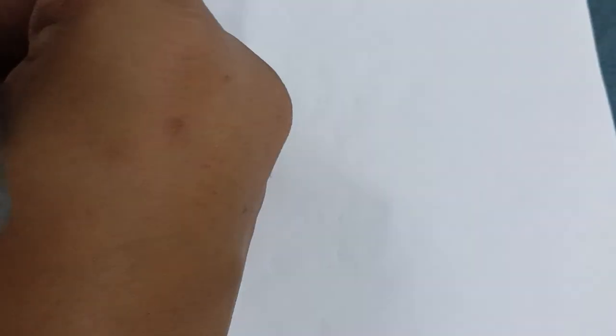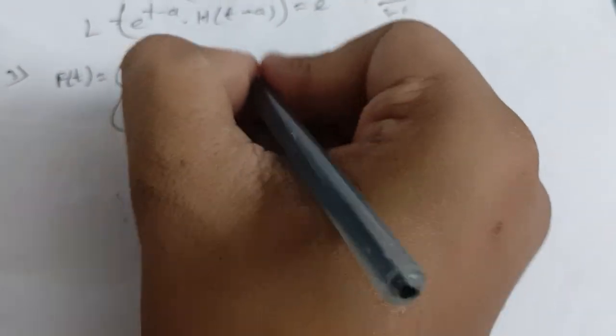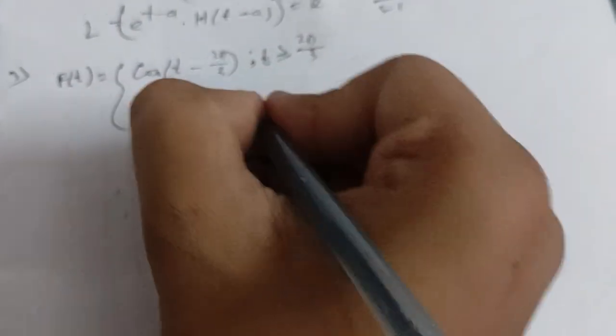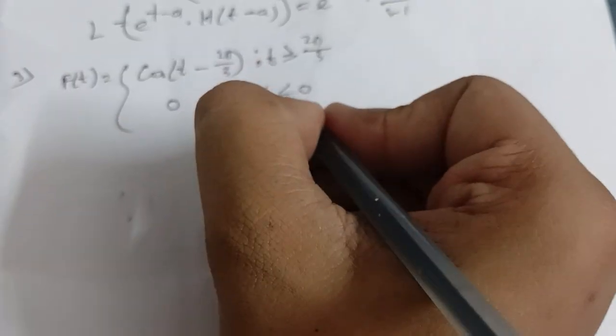Now we are moving on to another problem. This is also very easy. Here f of t is cos of t minus 2 pi by 3 when t is greater than or equal to 2 pi by 3, and 0 when t is less than 2 pi by 3. So how do we do it now?